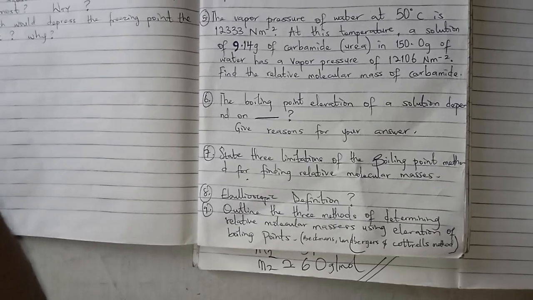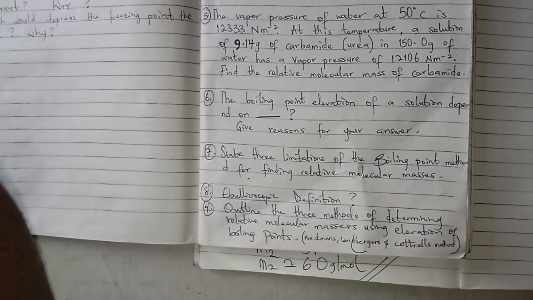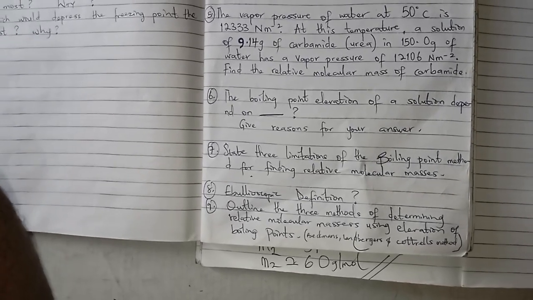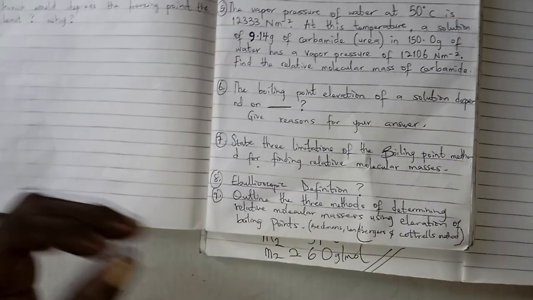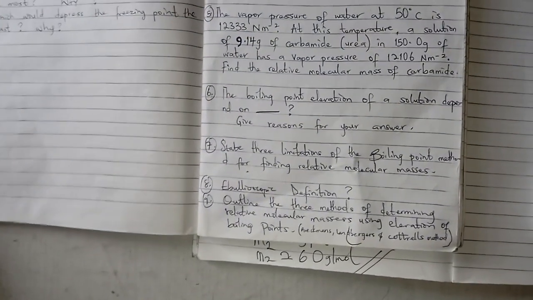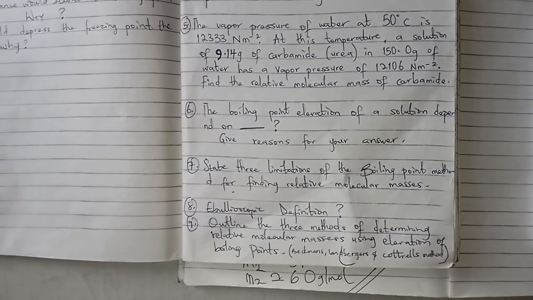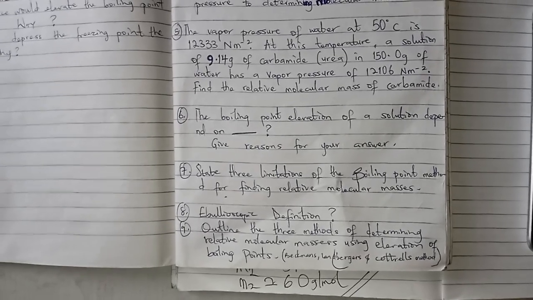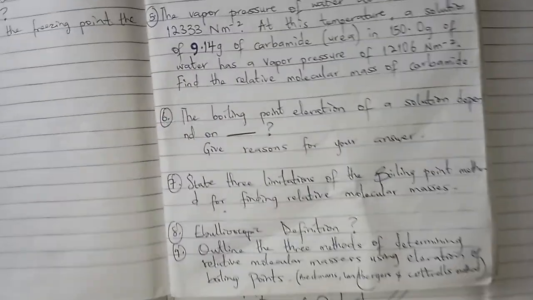Then when it has to do with freezing point, only a small part of the ice has to break away to show that the solvent is more. Okay, now they said the elevation of boiling point of a solution largely depends on solutes, because when you add solutes the temperature will have to increase.